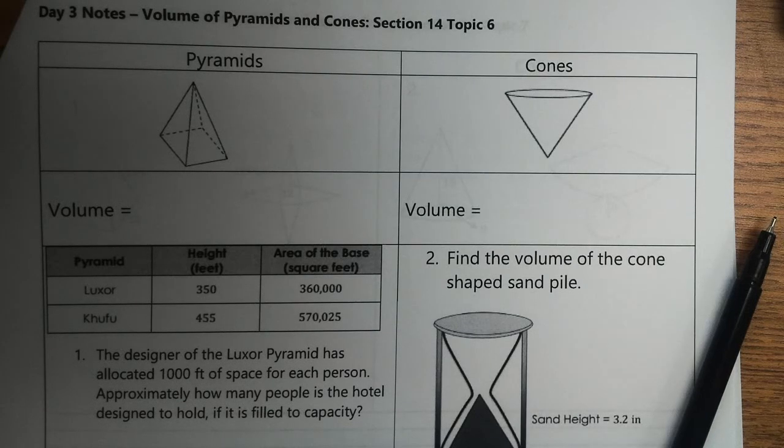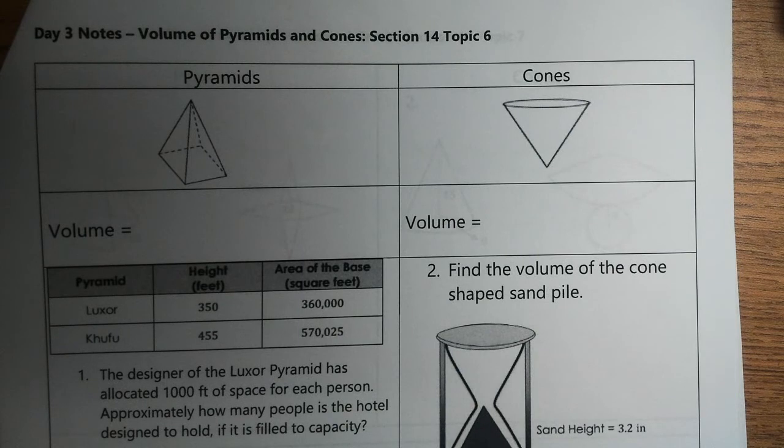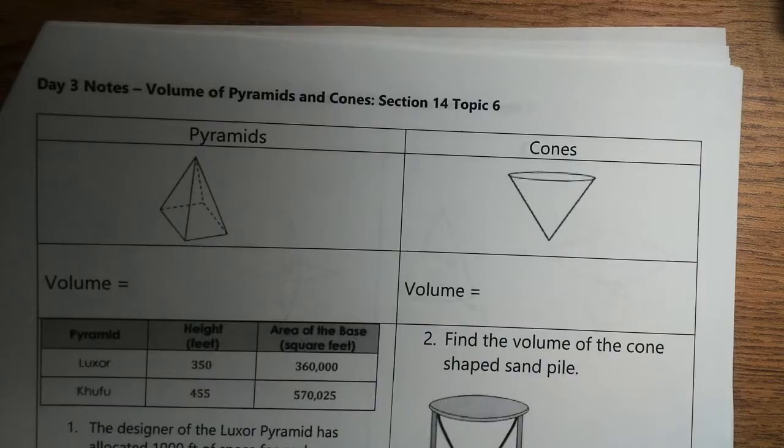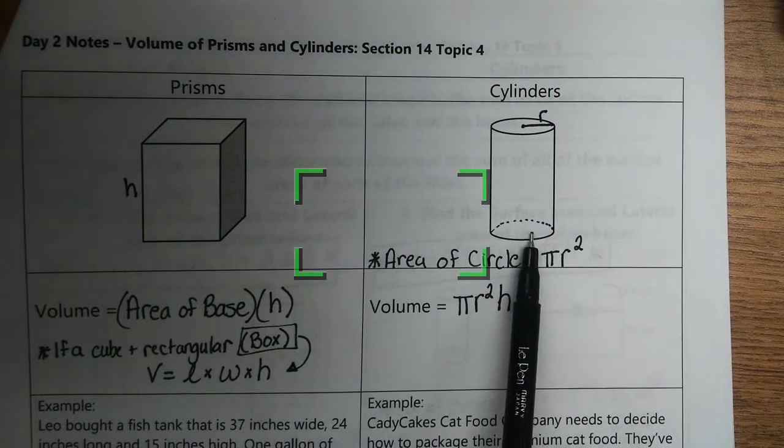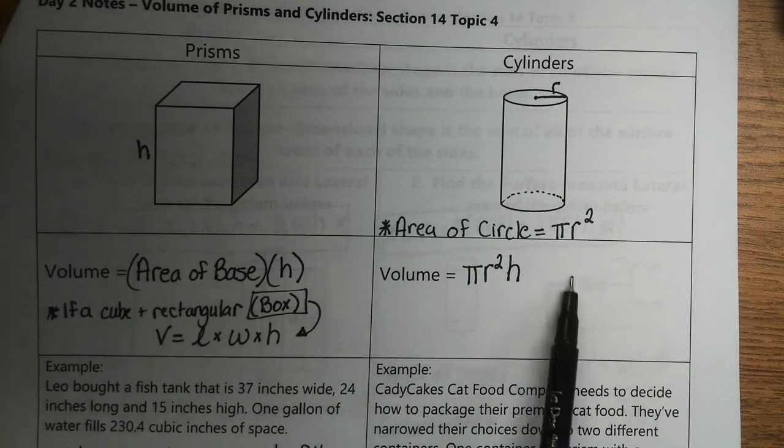Okay, day 3, we're going to continue talking about volume and surface area, but today we are talking about pyramids and cones. It's very similar to last class. As a review, last class we talked about the volume of prisms and cylinders, and how the volume is the area of the base times the height in both of these cases.